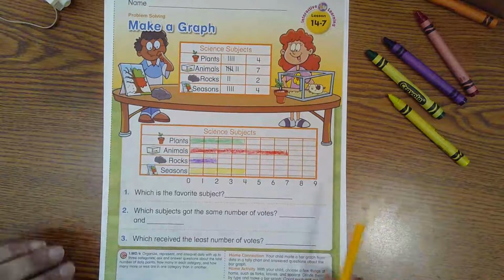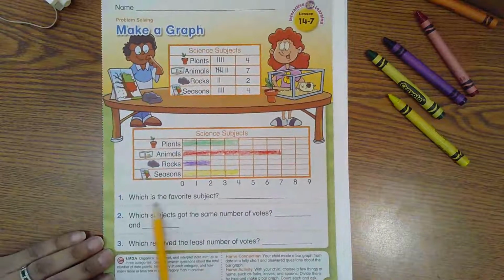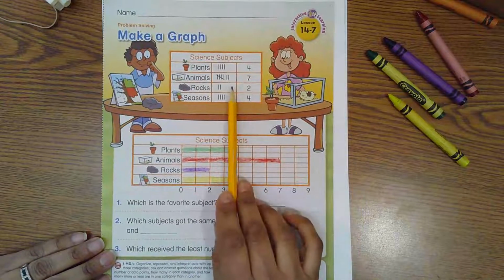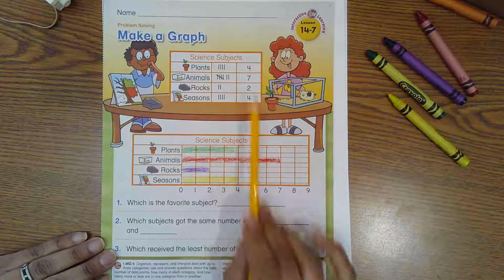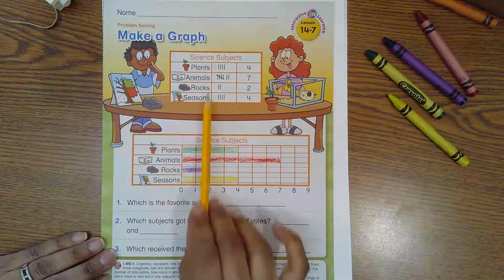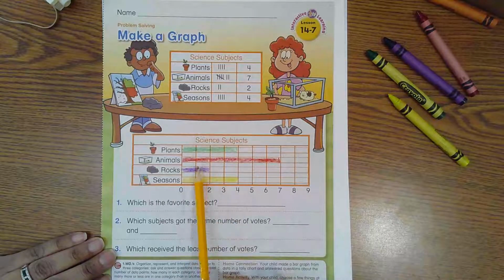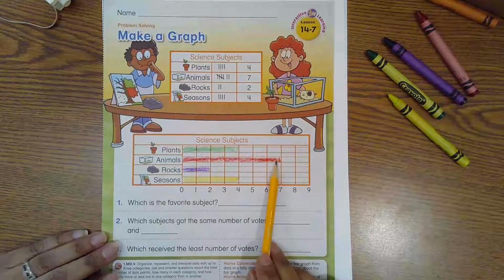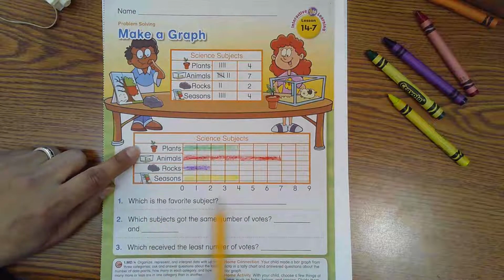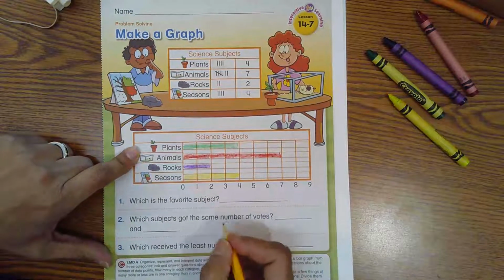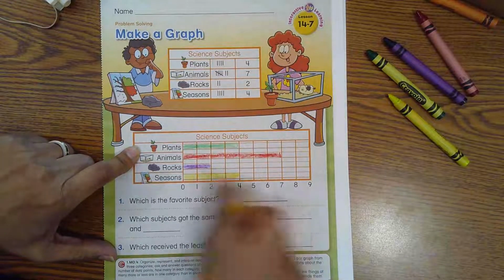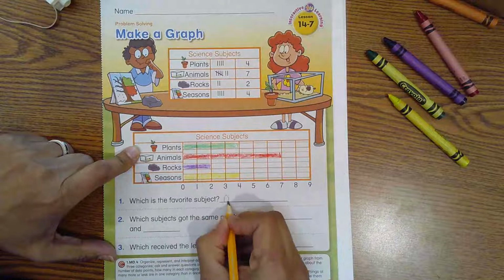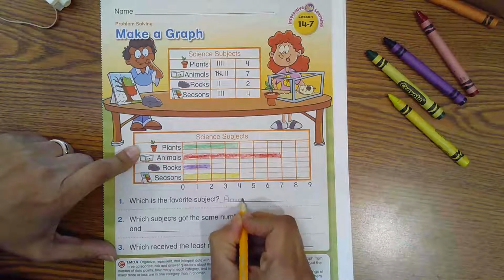Okay, now let's answer the questions. Which is the favorite subject? I can use the tally chart or I can use the bar graph. They're both giving me the information and I can easily know that yes, animals. Which is the favorite subject? Animals. So we're gonna write the word animals because I can see that 7 children chose animals as their favorite subject.